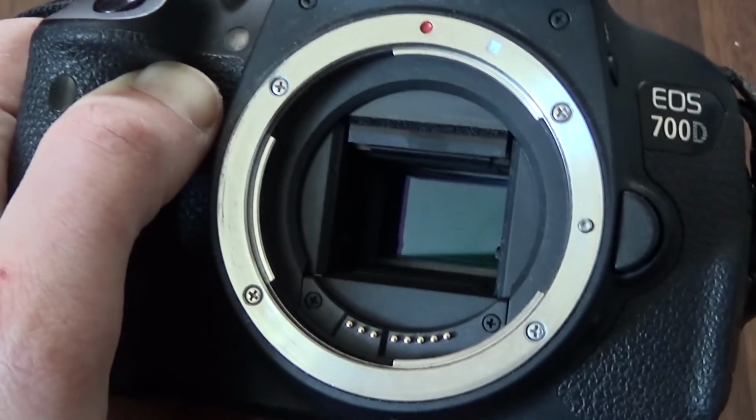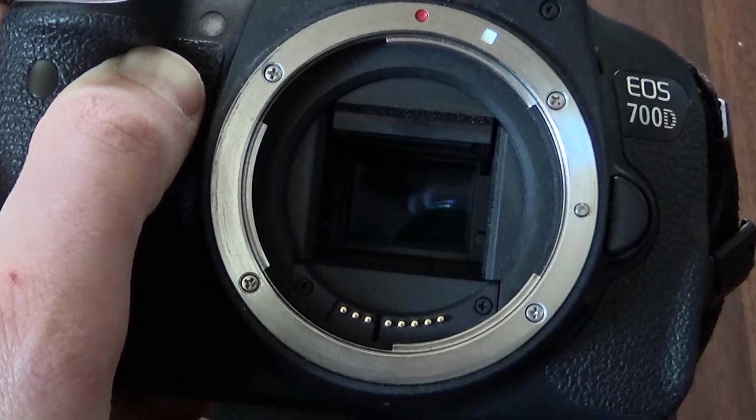The next definition: what a real macro lens does is have a magnifying factor of 1:1, meaning if you are at minimum focusing distance, the size of the object on the sensor of your camera is exactly the same size as this object has in reality.